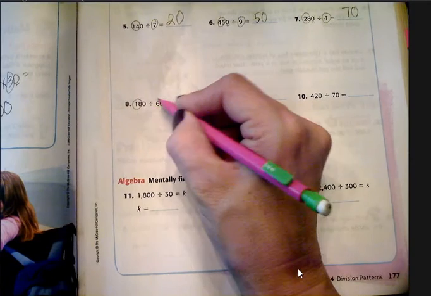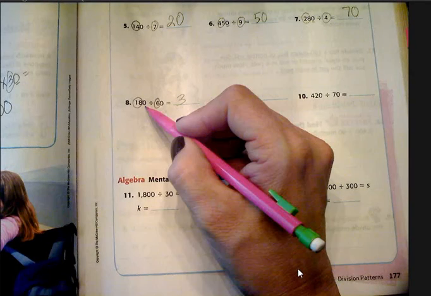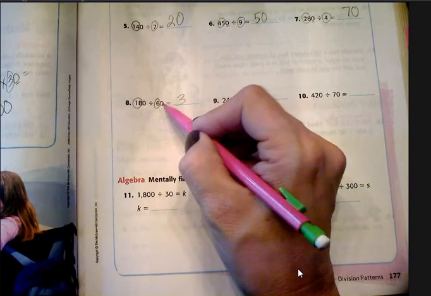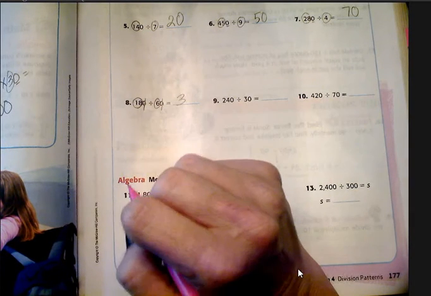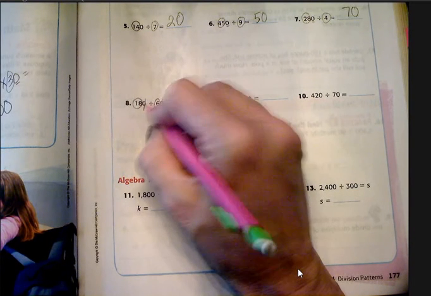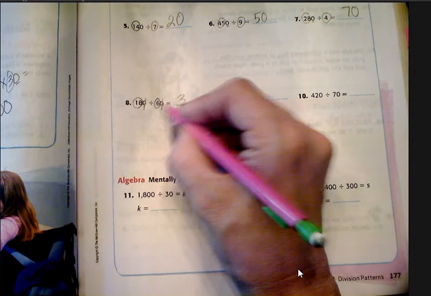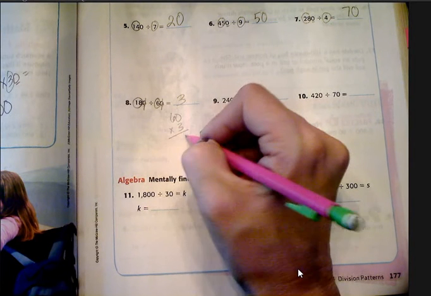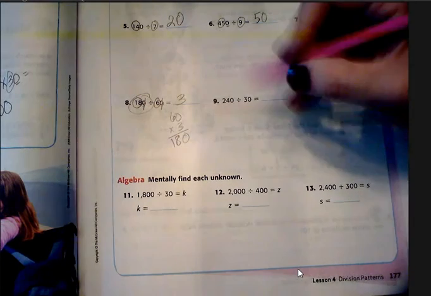18 divided by 6. I know that one is 3. Now, I have a 0 on each side, so I'm dividing, so that means I can cross them off. There is 1 on each side of this division, so I can cross them off. So that's actually my answer. Let's check it. 60 times 3. Yep, we got that dividend. So we could cross them off first if you'd like. It doesn't matter which one you do.